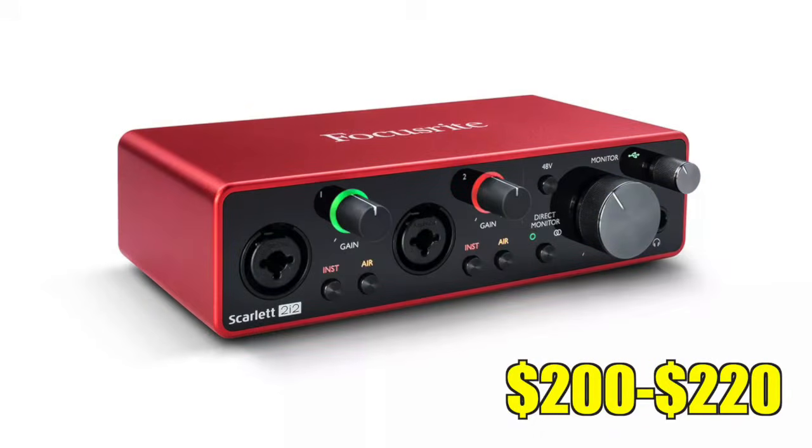The next one up is the Focusrite Scarlett 2i2. Now this is the big brother to the Solo because it has, guess what? 2 inputs. So this means if you do need 2 inputs, maybe you're recording someone else at the same time or you have a backup mic that you want to just keep plugged in and switch back and forth, that's what this one would be good for.